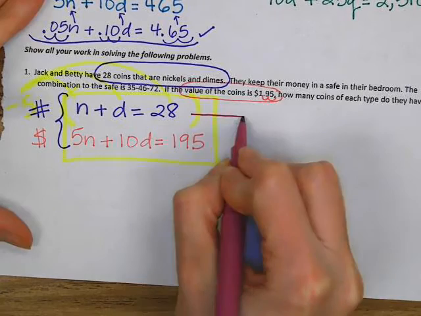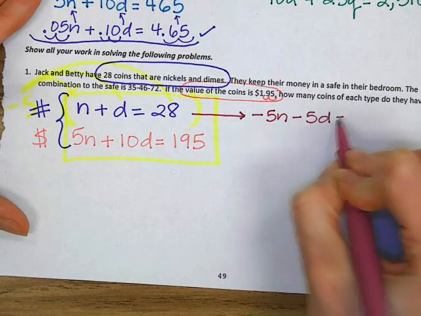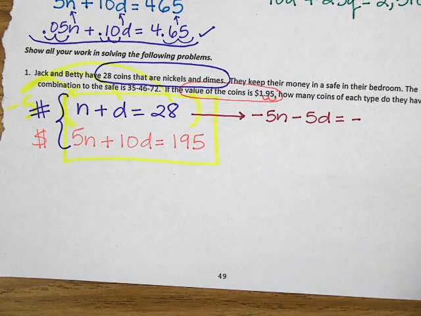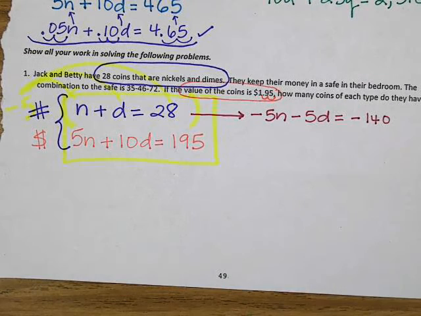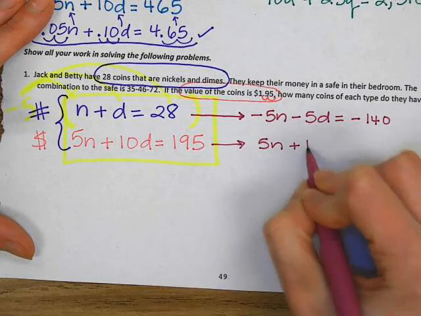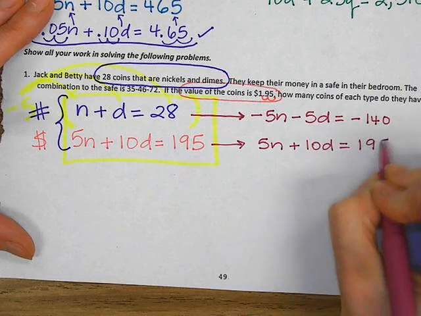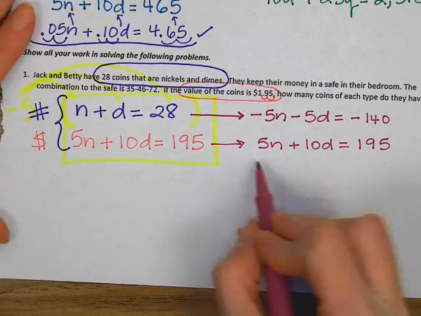So if we distribute a -5 into the top, we get -5n, -5d equals -140. And then the bottom I'm going to keep the same: 5n plus 10d equals 195. Okay, and then you guys can finish off elimination, add going down, and we'll be able to solve for d because the n's will cancel. I just want to check my multiplication real quick. 28 times 5, 140. Okay, so we're going to add going down.